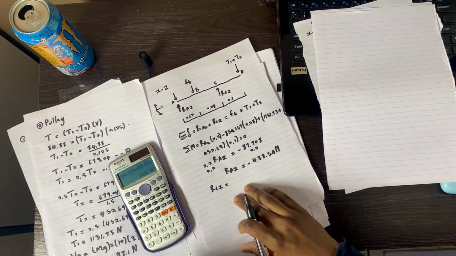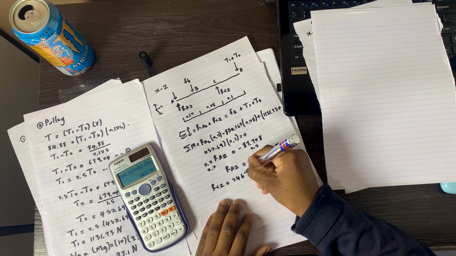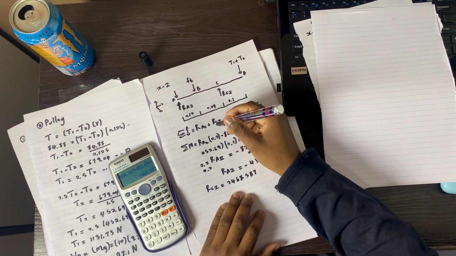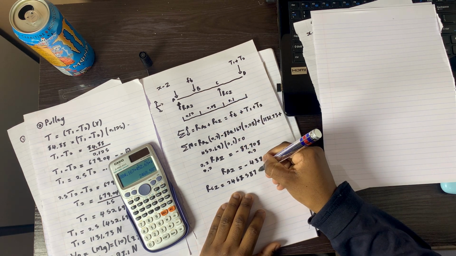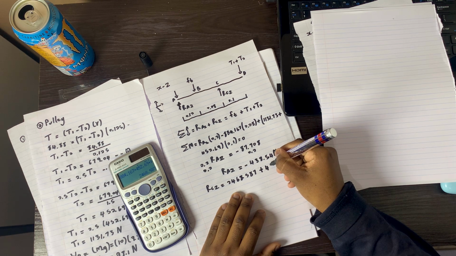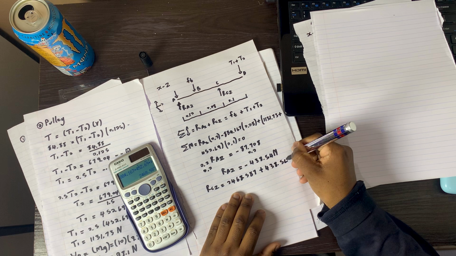That is 2468.587, minus R_AZ, so minus becomes plus 438.54.